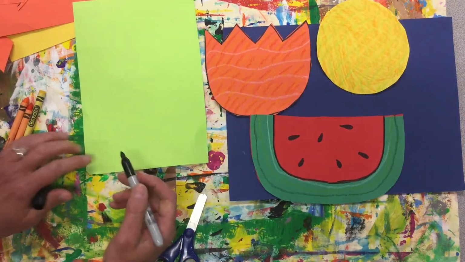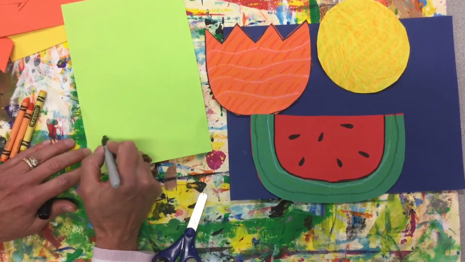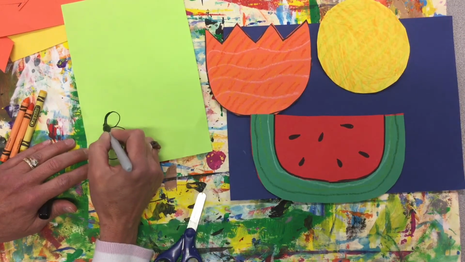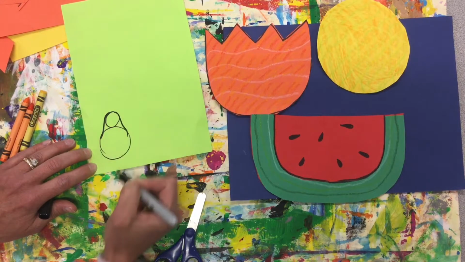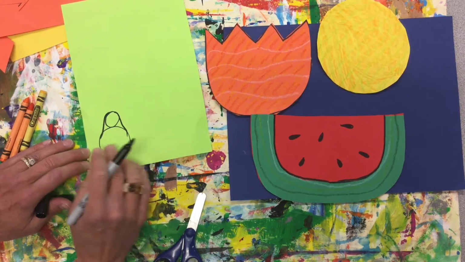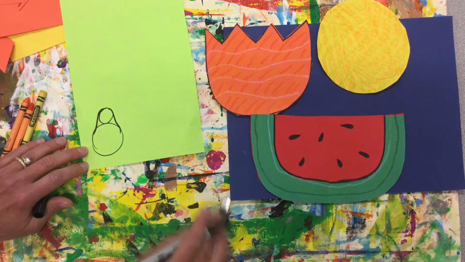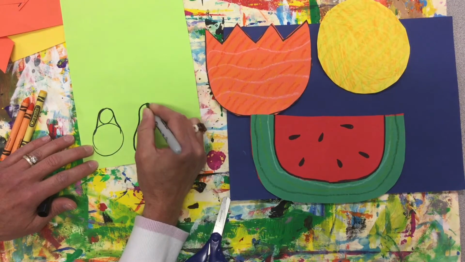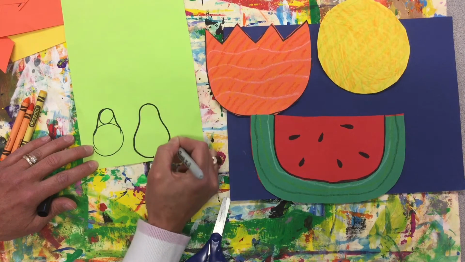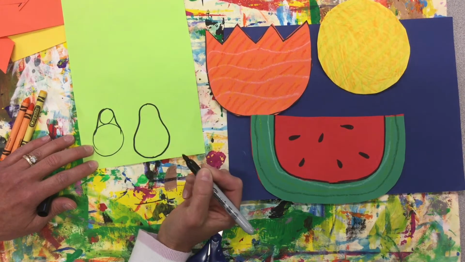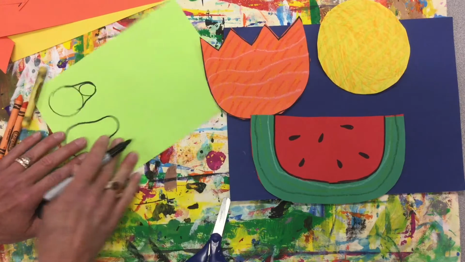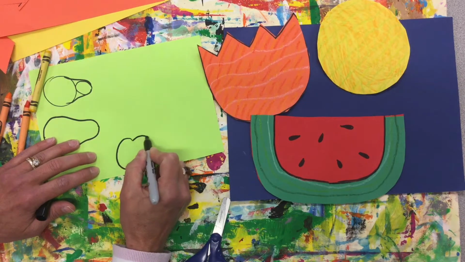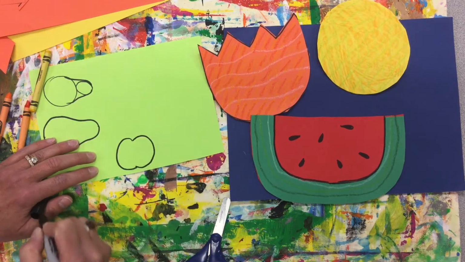If I do a pear, it is like a circle and a smaller circle on top, and you can connect them together. I could draw that, cut this out, and then turn it over. Or you start at the top, go out and around, come down to the bottom. Like that. If that's too hard, you could even make a small apple. Like that.